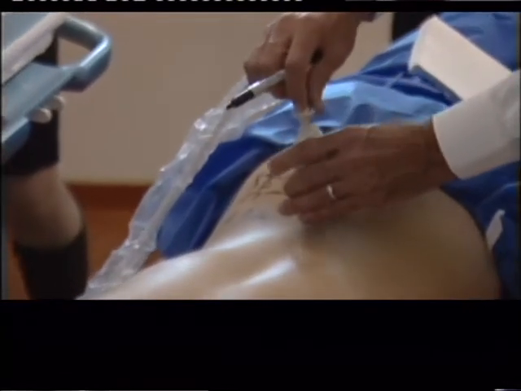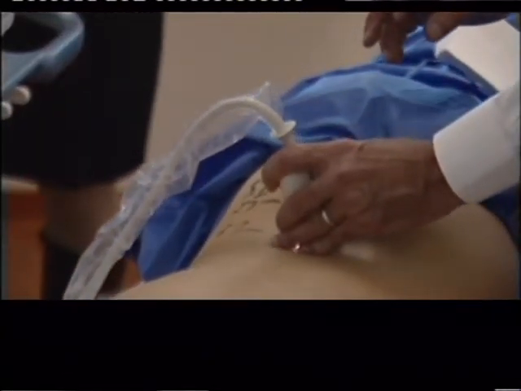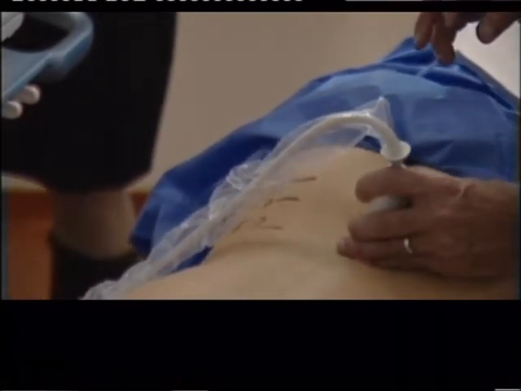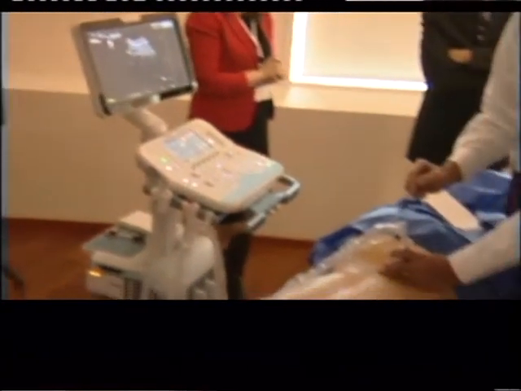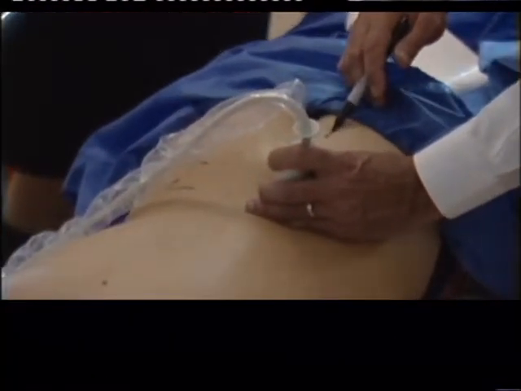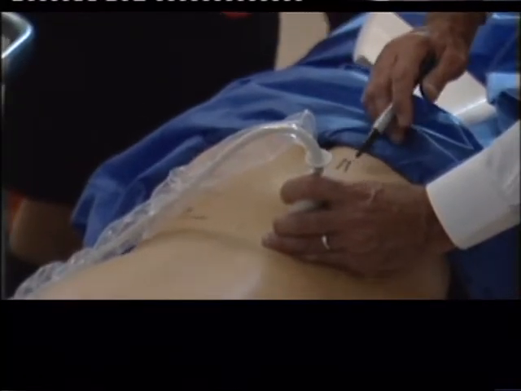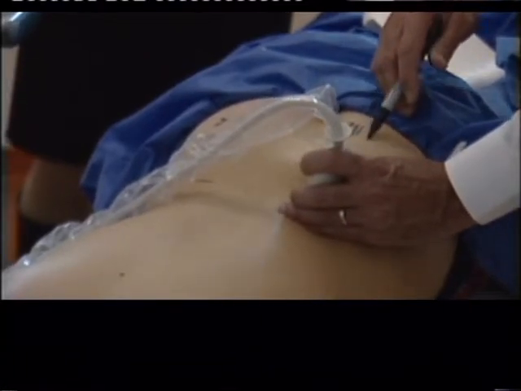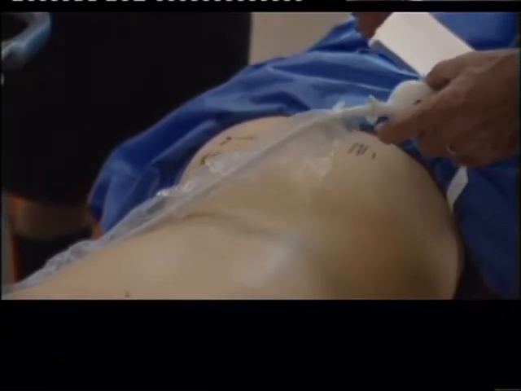And what I do many times, I go here, let's go on this side. I can check 5, 4, 3, see, 5, 4, 3, and I can say lamina, facet, nerve root, transverse process. So it's very close.